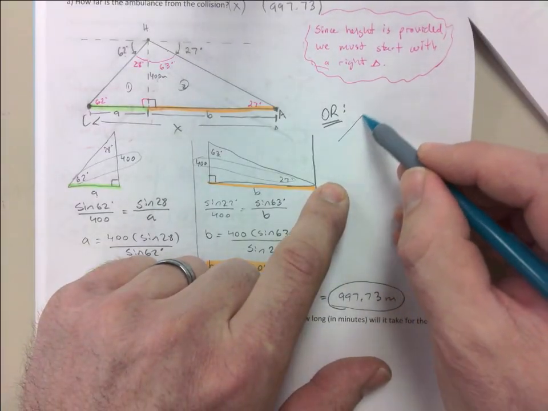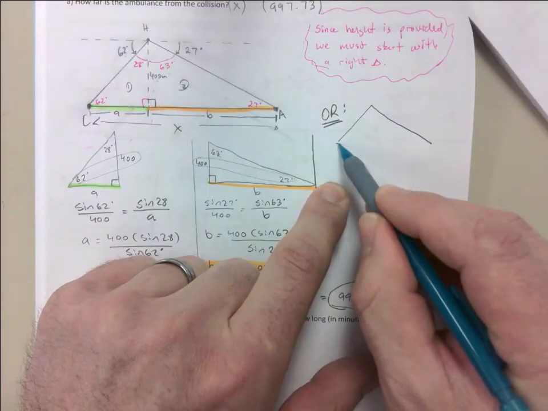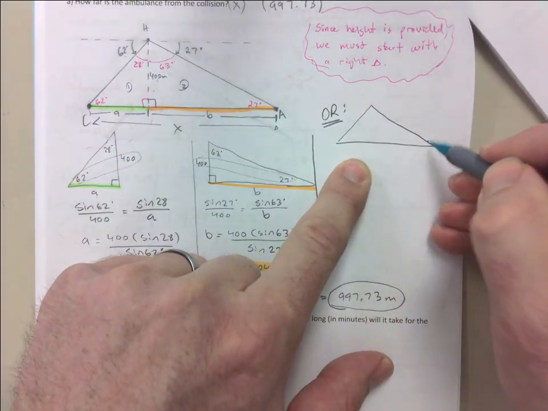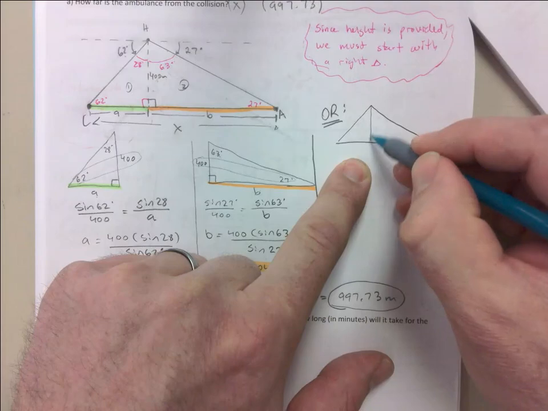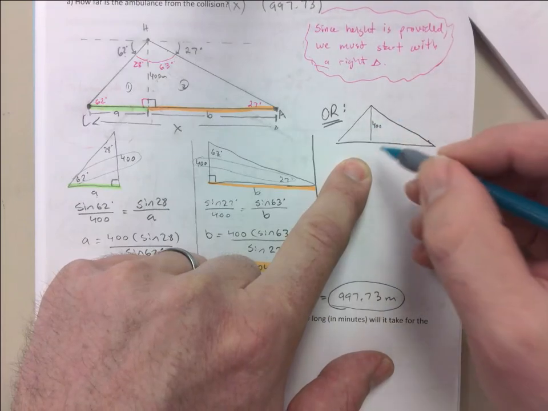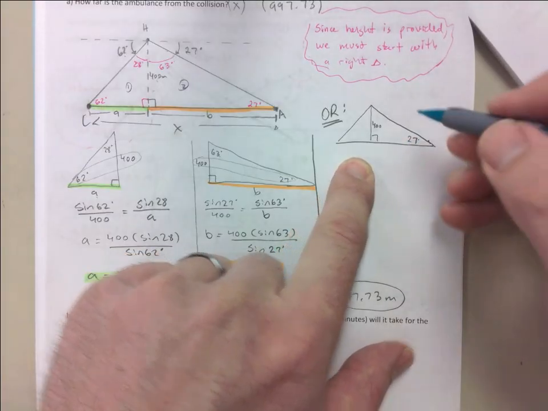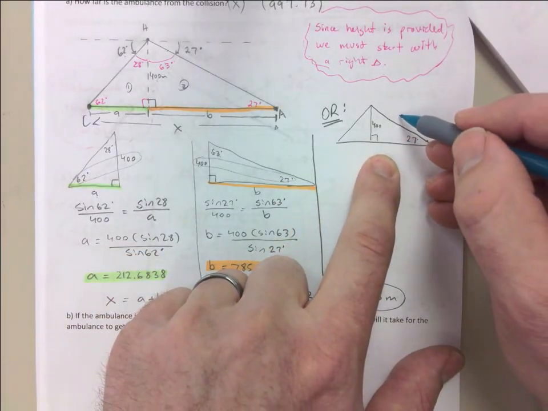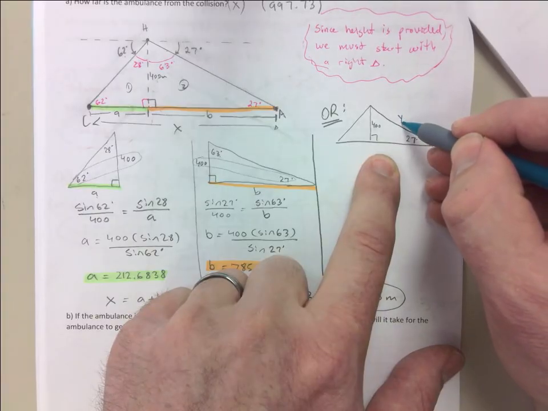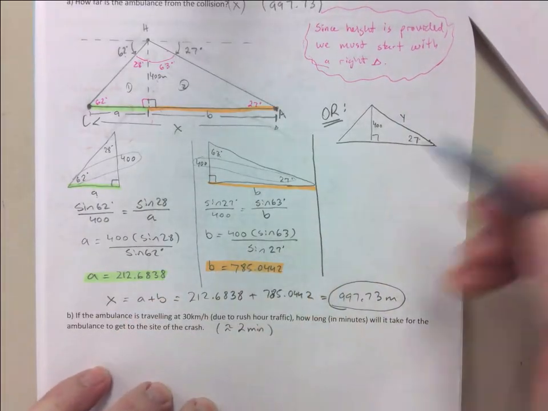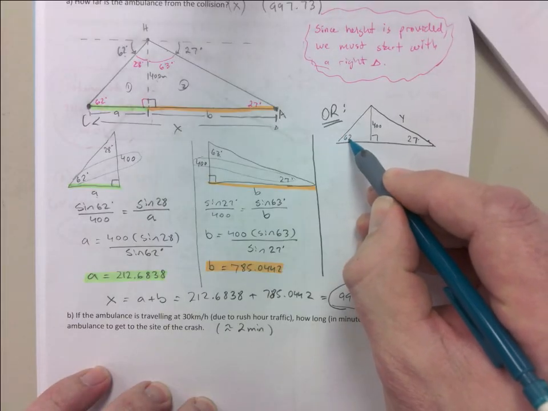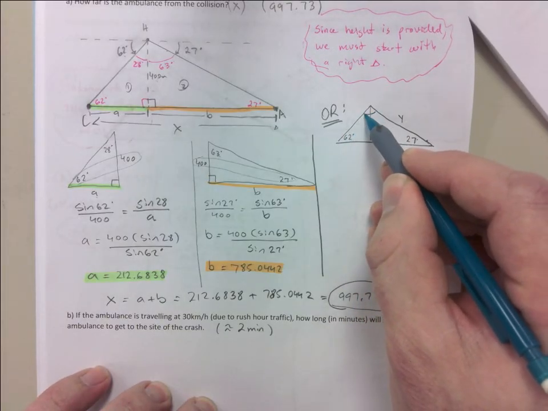If you don't mind, sketch it real quick. Or if you're like, no, I like the one method there, I'm not going to do another one. So I'm going to give this a different letter, Y. This is 62 here. What is this up top here?